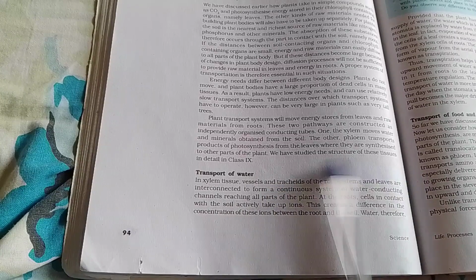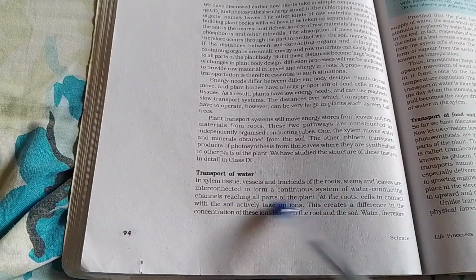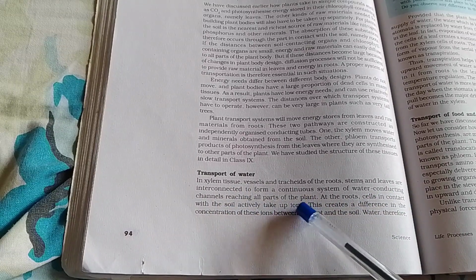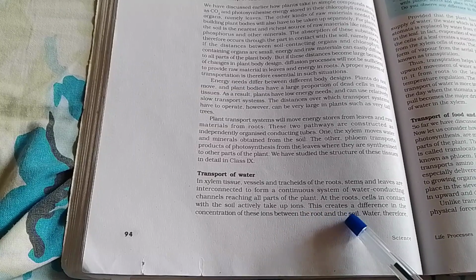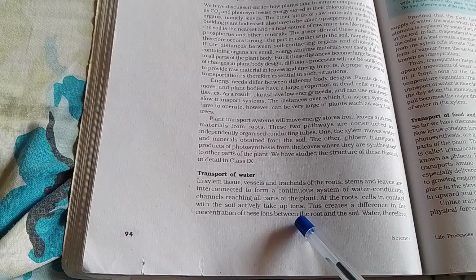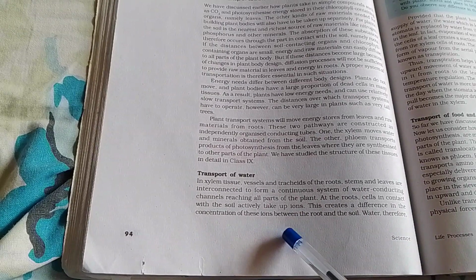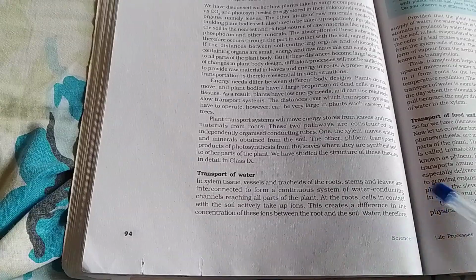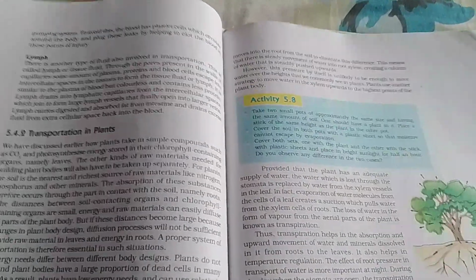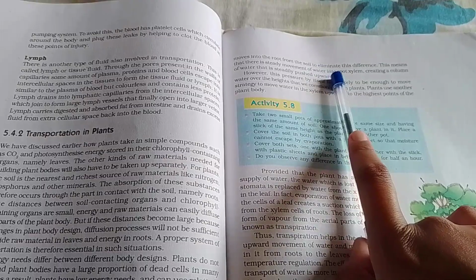Transport of water. In xylem tissue, vessels and tracheids of roots, stems, and leaves are interconnected to form a continuous system of water-conducting channels reaching all parts of the plant. At the root, cells in contact with the soil actively take up ions. This creates a difference in the concentration of these ions between the root and the soil. Water, therefore, moves into the root from the soil to eliminate this difference.